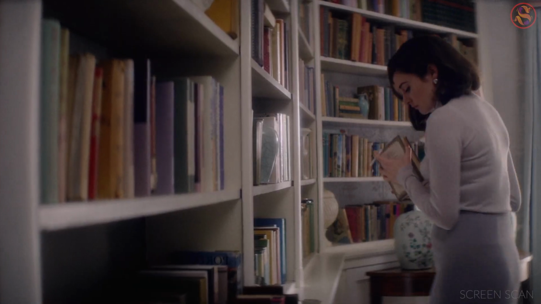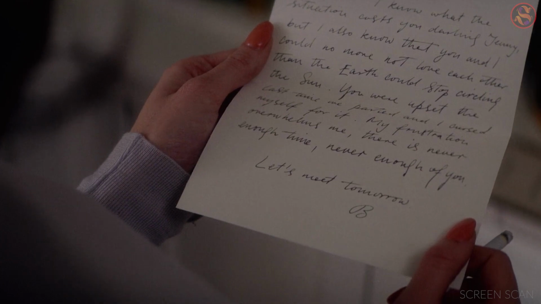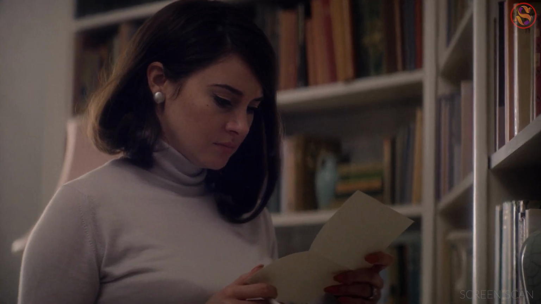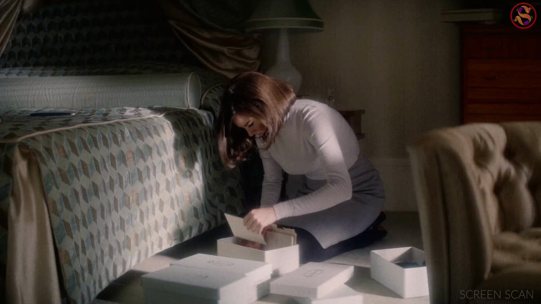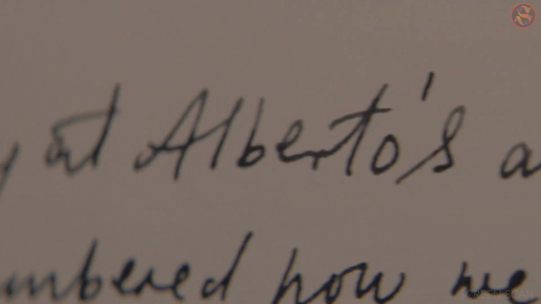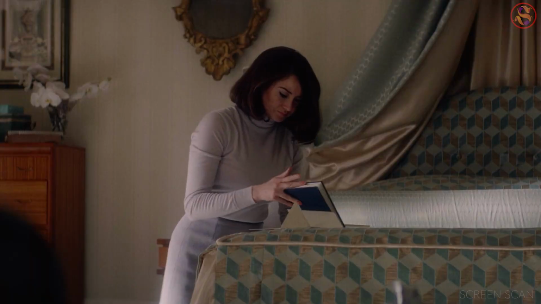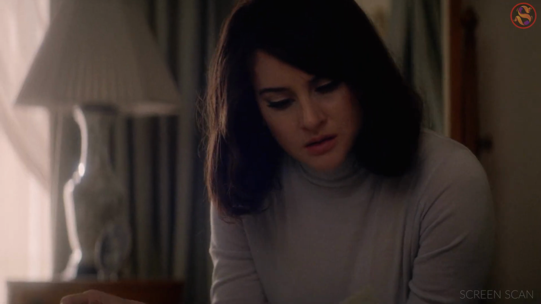As the scene progresses, Jennifer finds a letter that slips out from a book she's holding. Intrigued, she reads it and wonders if there might be more letters hidden in other books. She goes to her bedroom to check and, sure enough, discovers another letter. The new letter mentions a place called Alberto's, a bar, sparking Jennifer's curiosity. Determined to find answers, especially about the sender, she decides to visit the bar.